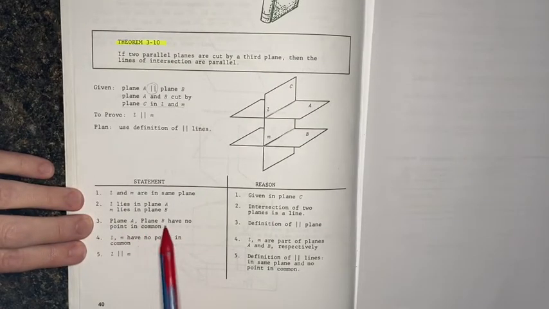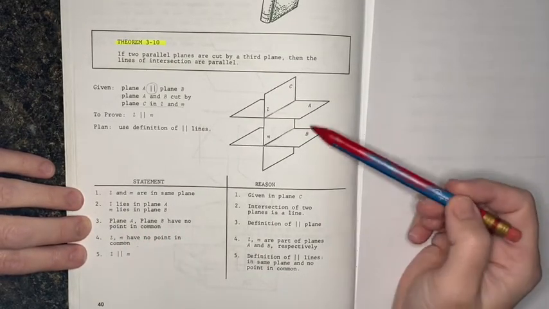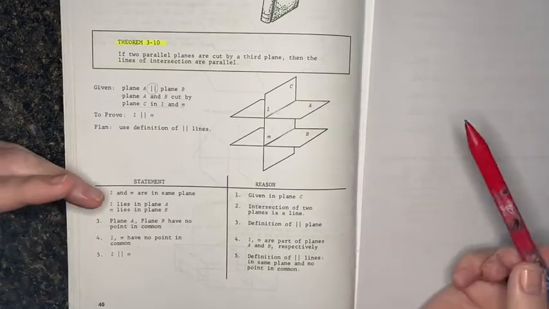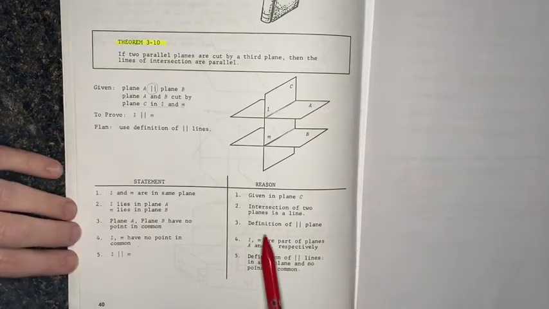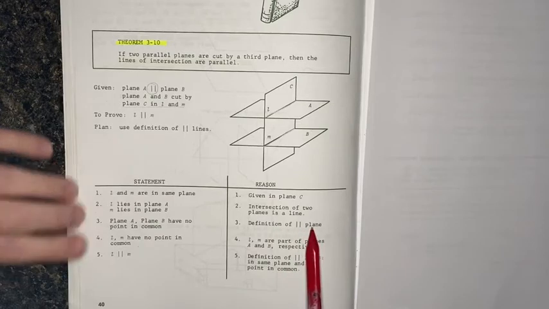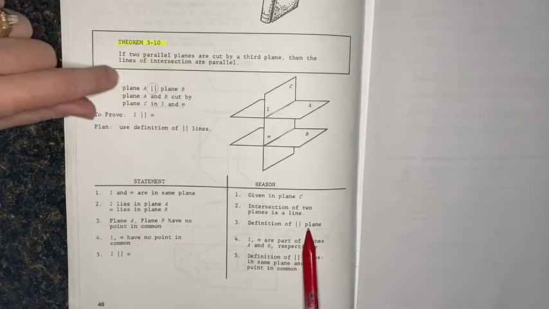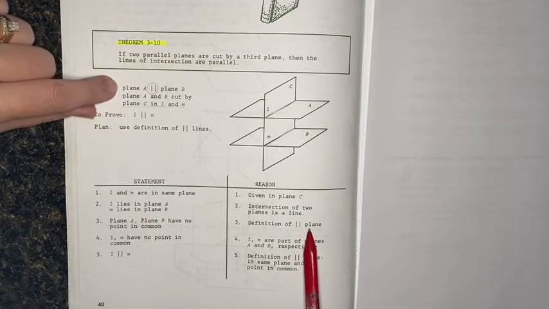Plane A, plane B have no point in common. A and B have no point in common. That is very true because it's the definition of parallel planes, and we've already been shown that A and B are parallel. So we can say that.